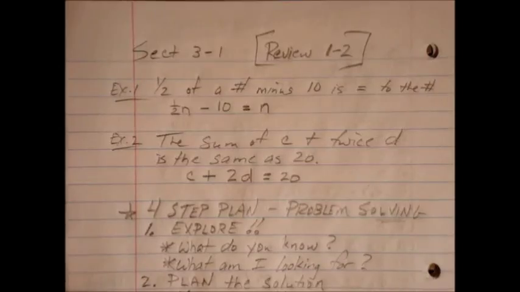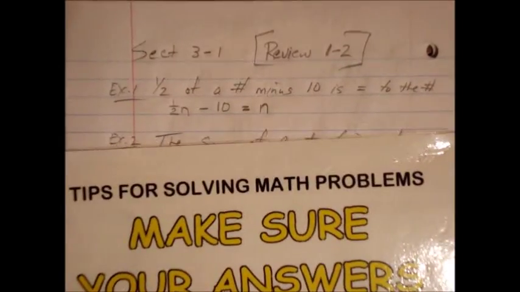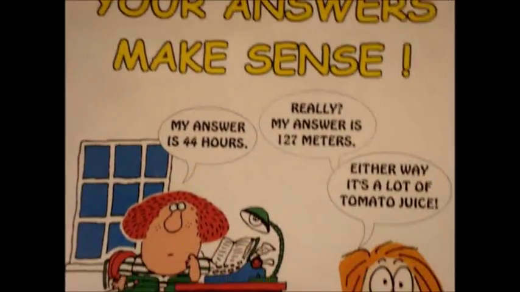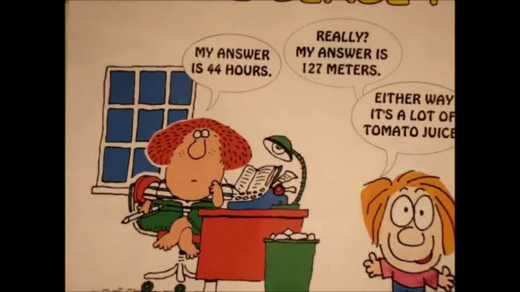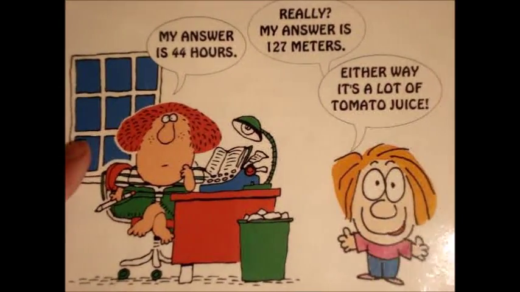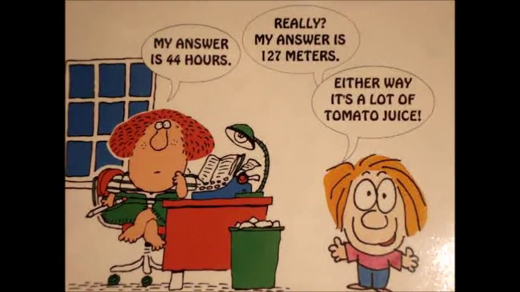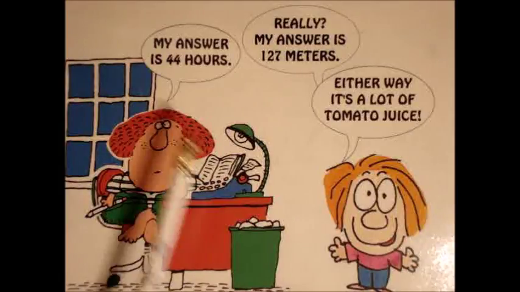Let me show you what I'm talking about. Tips for solving math problems. Make sure your answers make sense. This is step 4, folks. So here are my 2 little friends having a little conversation, and they are doing a little problem solving themselves. And they are having a good time. It's a hoot. Look at this.